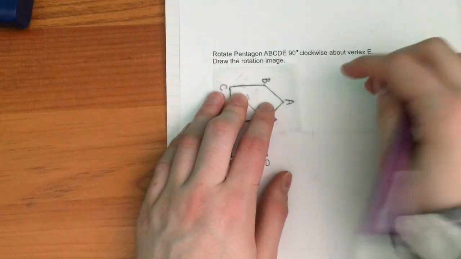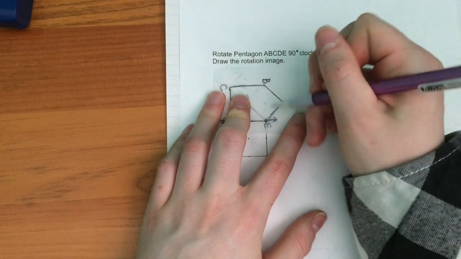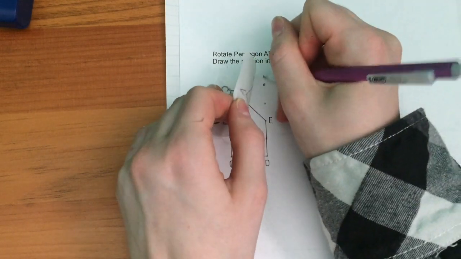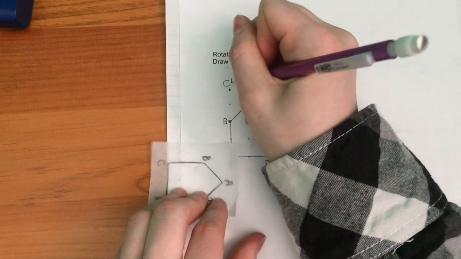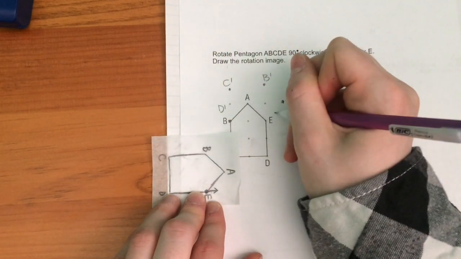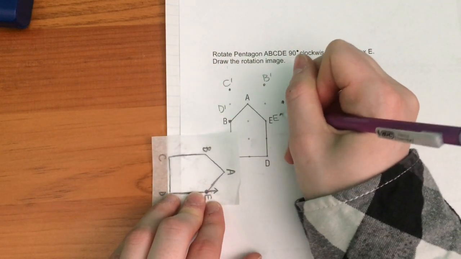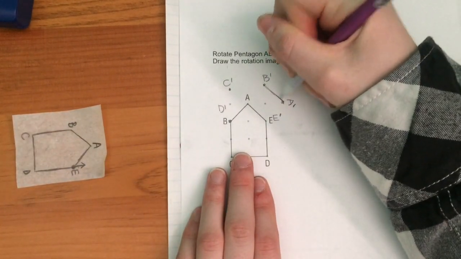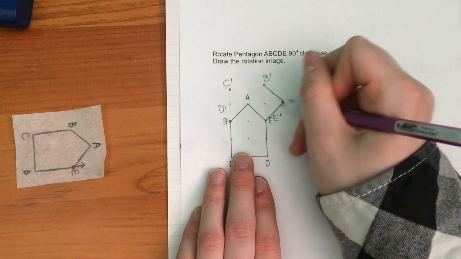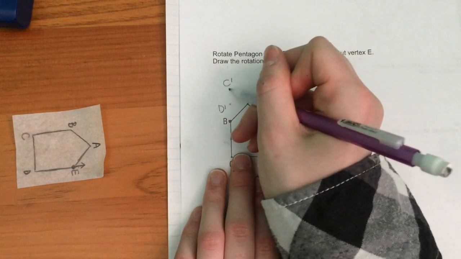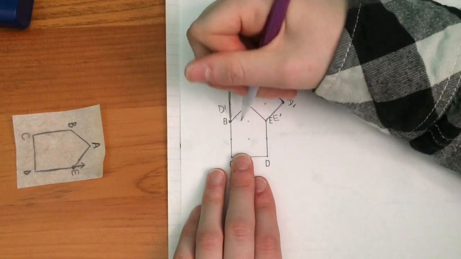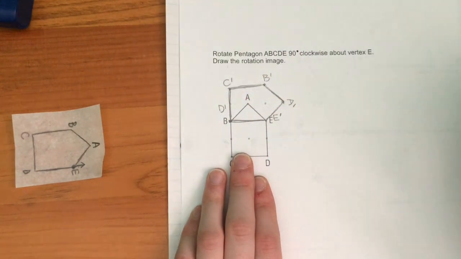And one thing that I haven't mentioned yet is write down the points on your parchment paper so that when you relabel it as A prime and B prime, C prime, D prime, E prime, etc., you know which is which, because it's really easy to get disoriented when you're doing rotation. So please make sure you're writing down those points so that you're relabeling your shape correctly, because that would lose you some marks if you labeled it wrong. Okay, and there we go.